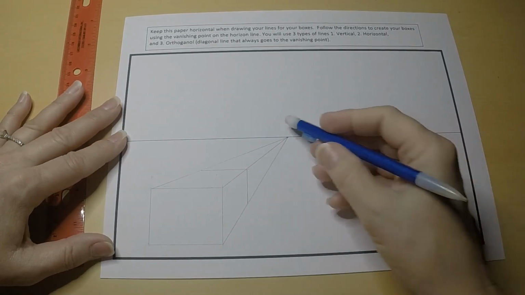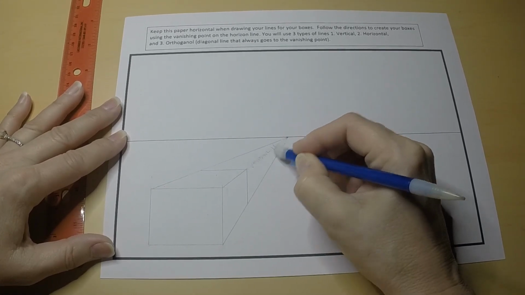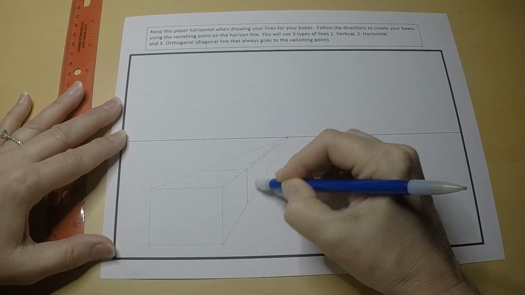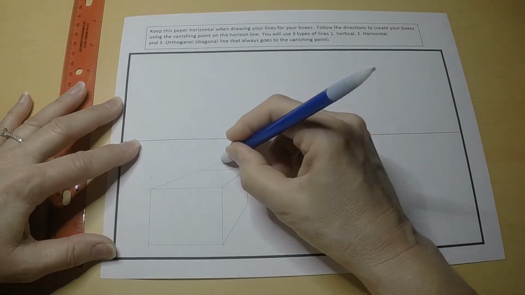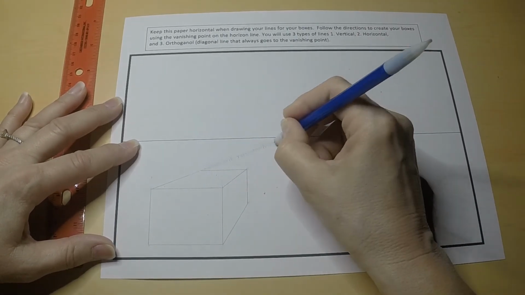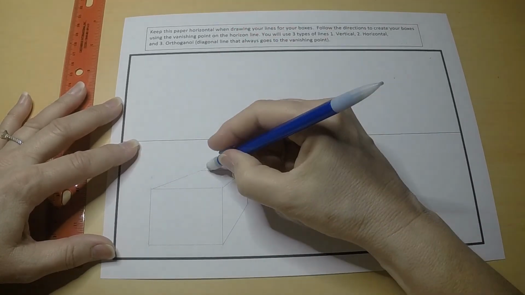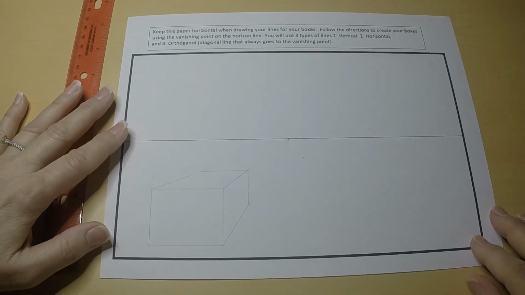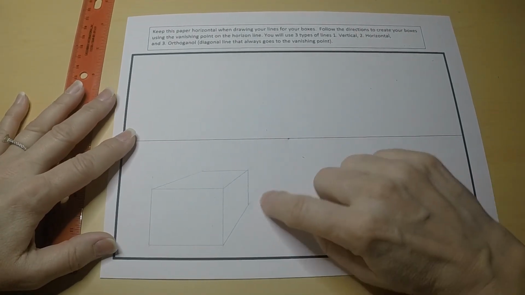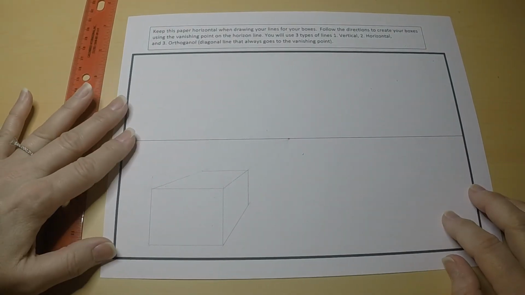And the next thing we would do is go ahead in there and erase these lines, because they're not necessary anymore, because all I want to do is draw a box in 1-point perspective. If you draw lightly, it is typically pretty easy to erase those lines. If you draw heavy, you may find that you're still going to see your lines. So try to draw as light as you can when you do your boxes.